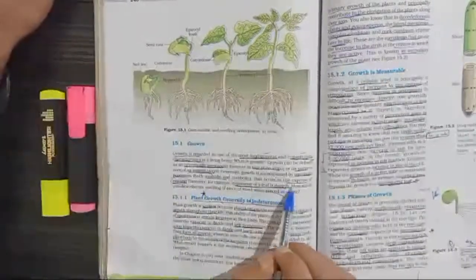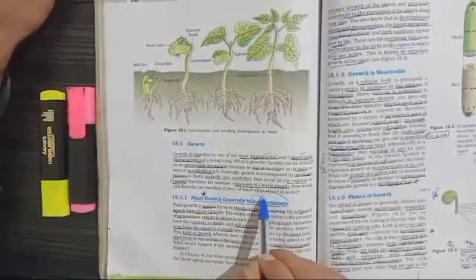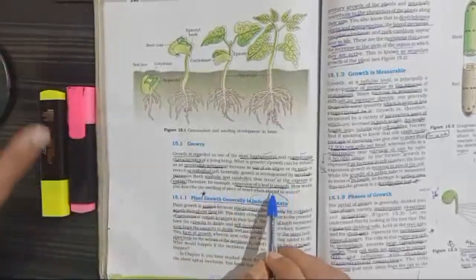Expansion of a leaf is a growth. How would you describe the swelling of a piece of wood when placed in water? Swelling of a piece of wood. Increase in the number of cells.